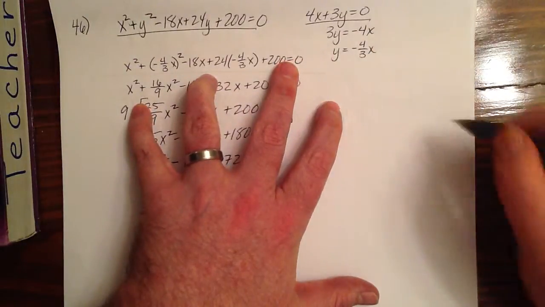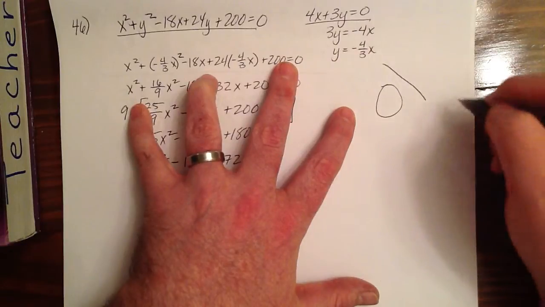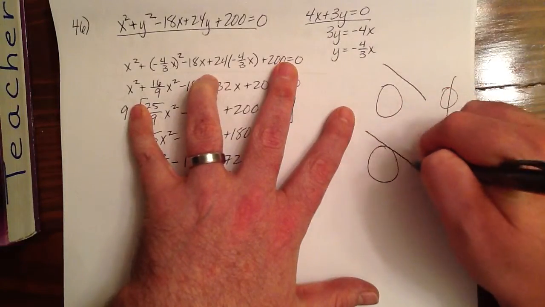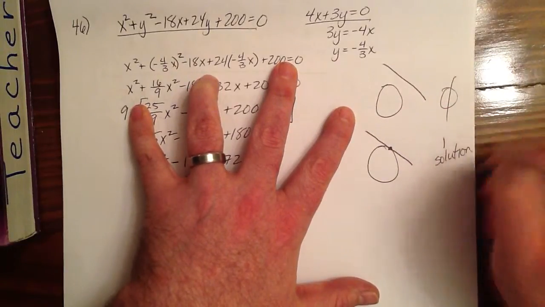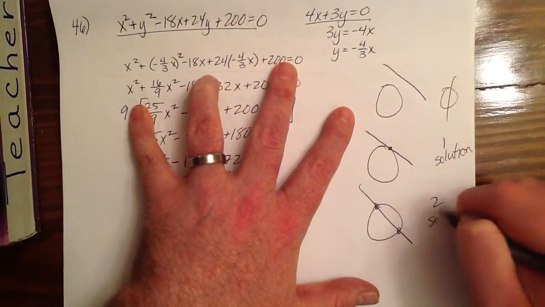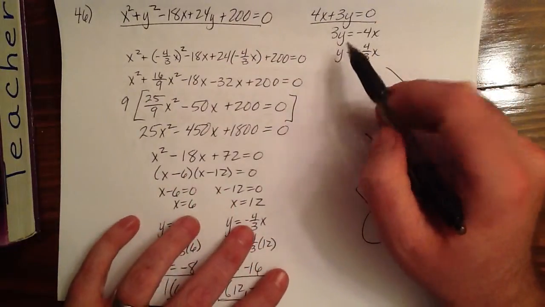Now, a circle and a line, you have three possibilities. They could never intersect, and you would have no solution. They could intersect at one point, and you could have one solution. Or they could intersect at 2 points, and you would have two solutions. This one we're going to solve by substitution.